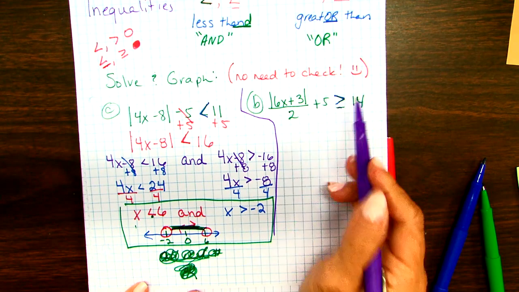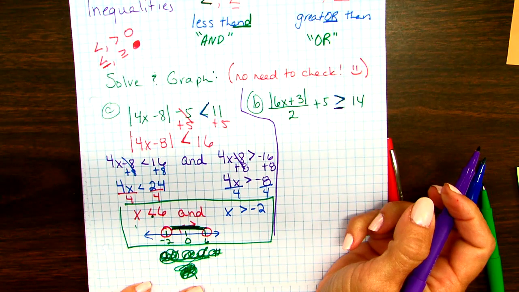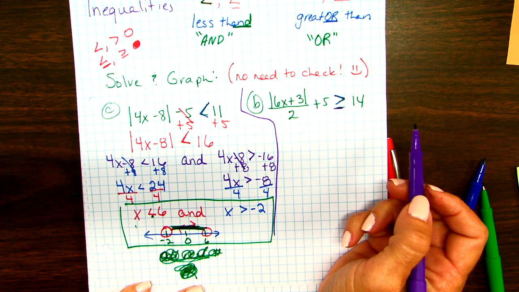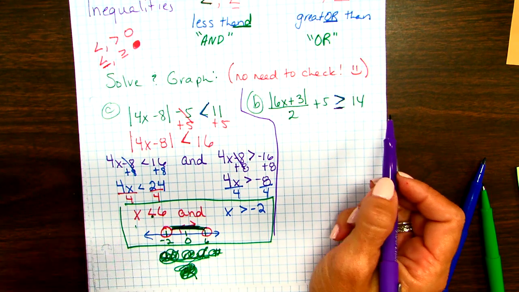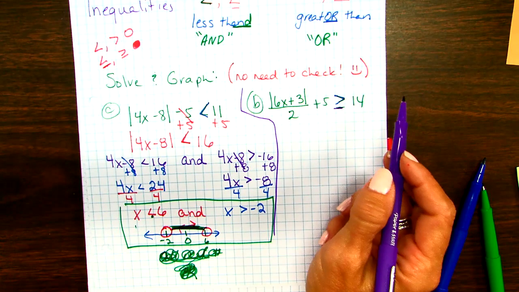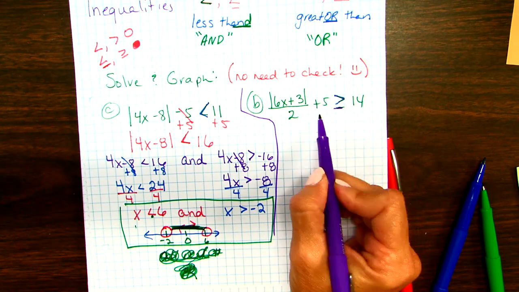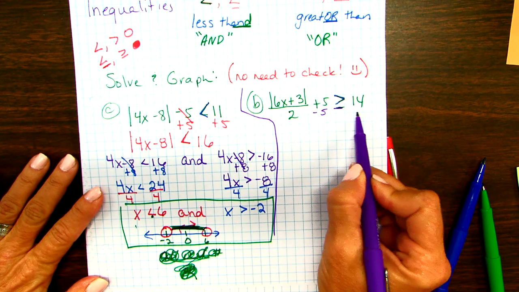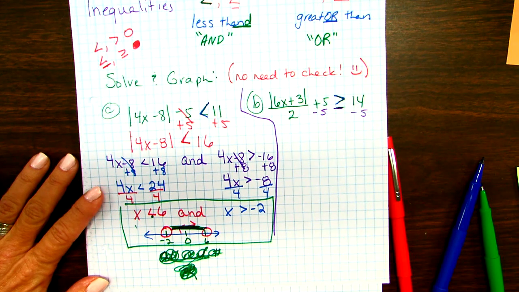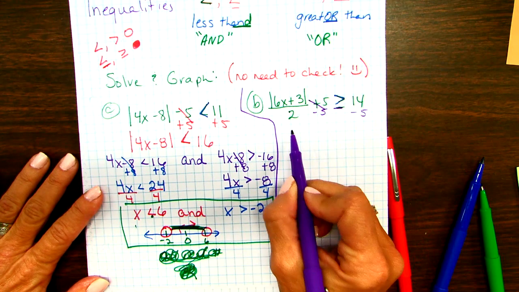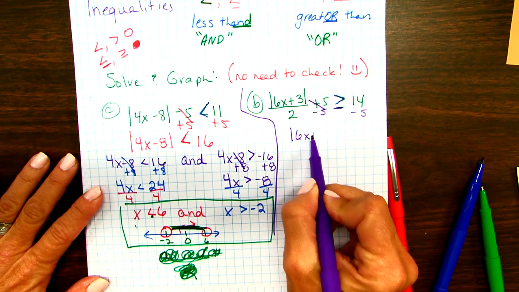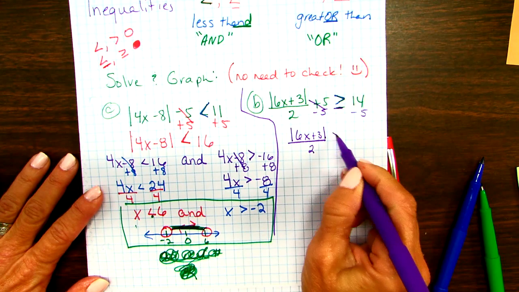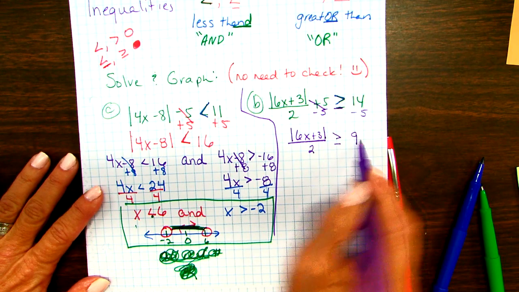All right, is there any cleanup in this problem? Yes or no? Yeah. What are we going to do first? -5, Mandy, right. Remember, when we're solving equations, and in this case it's like the first steps of solving an equation, we always add or subtract first. So I see a 2 over here. I'm going to have to deal with that in a second. But right now, I'm just subtracting 5. Okay? So I have the absolute value of 6x plus 3 over 2 is greater than or equal to 9.